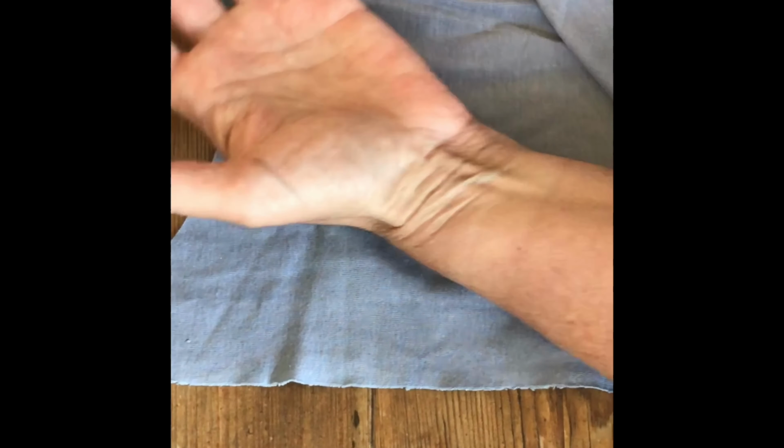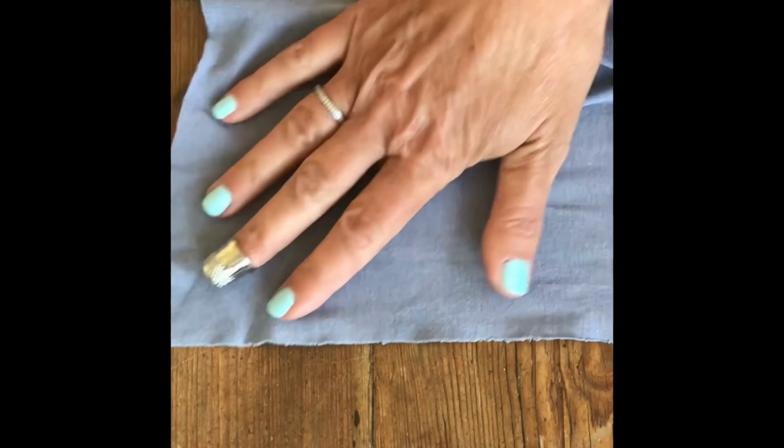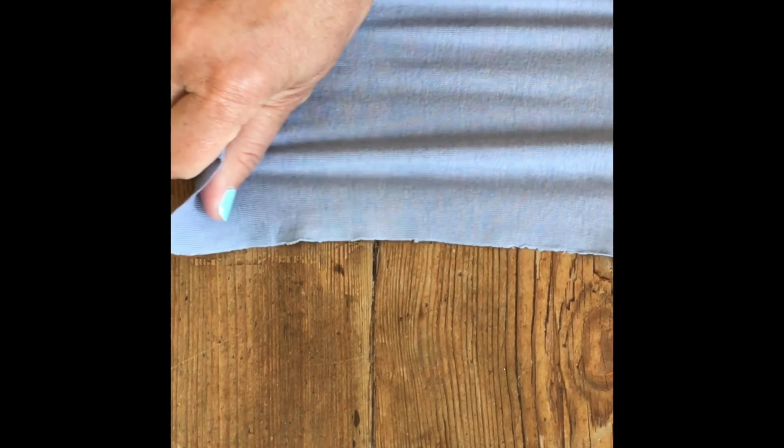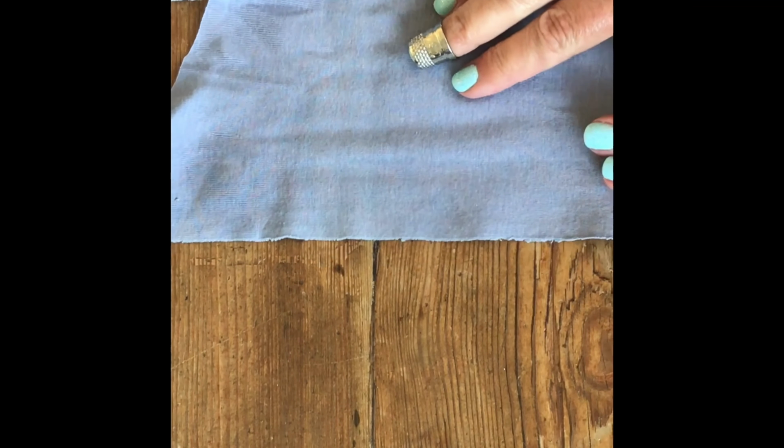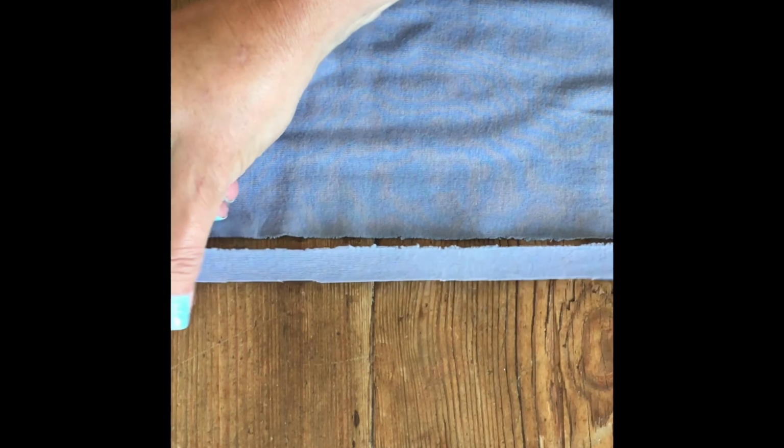I cut this on grain, meaning I cut it lengthwise. If you look at a knit fabric, you always can stretch it sideways really easily, but you can also stretch it lengthwise just a little bit. And that's what I need. I cut it lengthwise so that it does not stretch too much while I work on it.